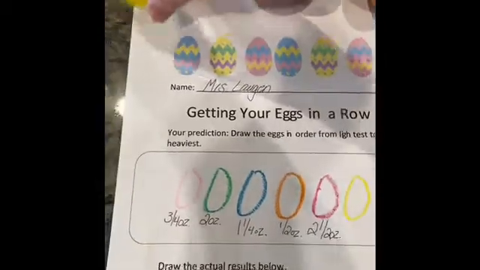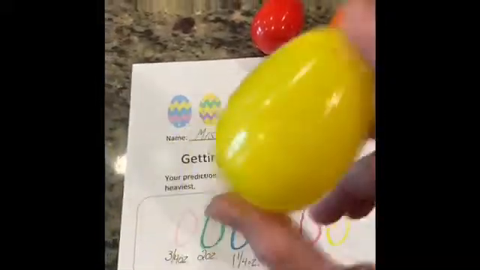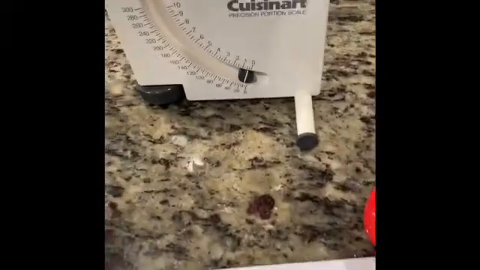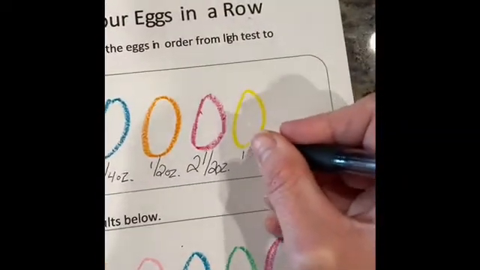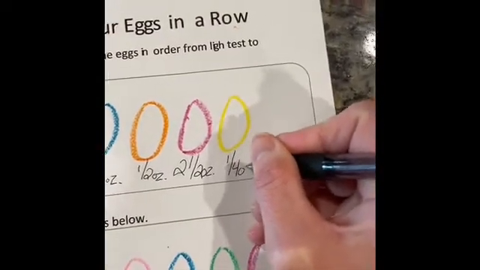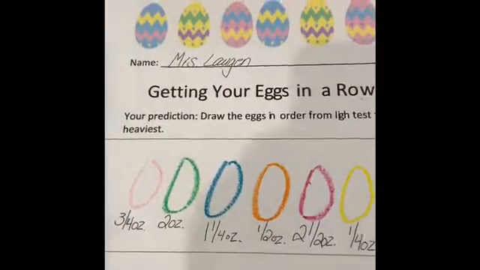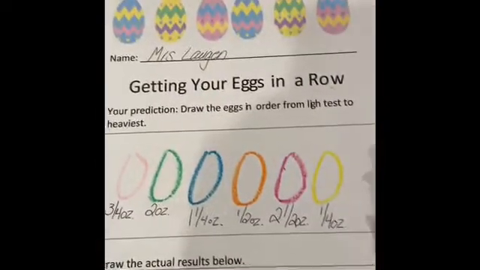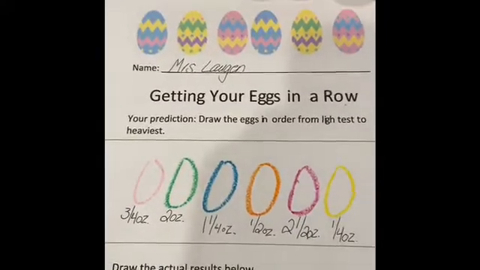Okay, we have one more egg. It's our yellow one. Where did you predict the yellow one would go? Remember, this one has our puff balls in it. Let's see how much this one weighs. Oh, our scale hardly moved. That one is only 1/4 of an ounce. That's hardly anything. So now we need to put our eggs in order from the lightest to the heaviest.